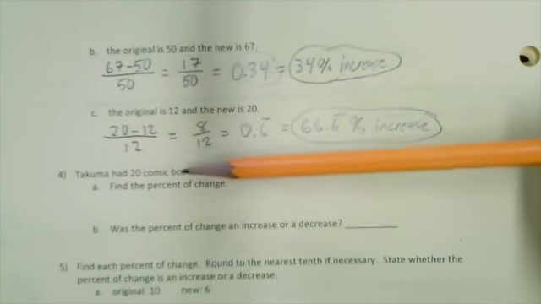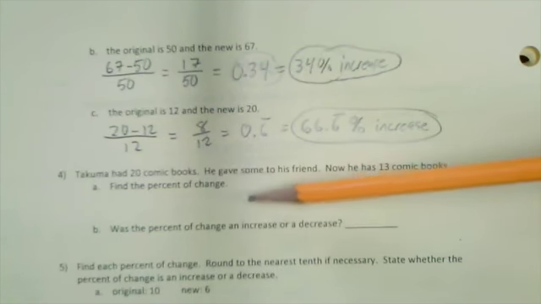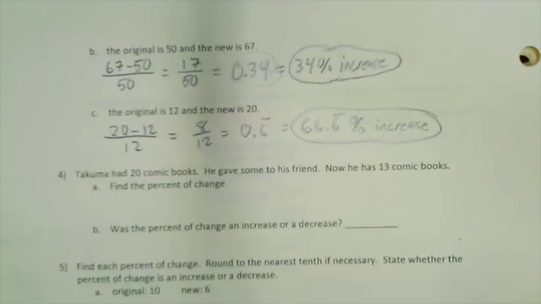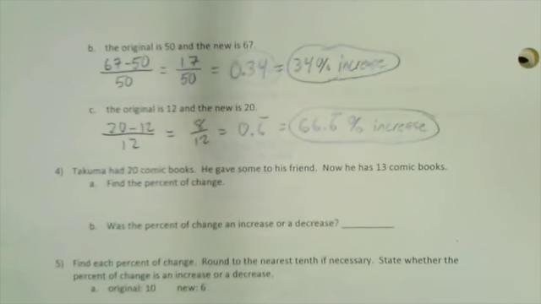Now I'm going to ask you to do number 4 on a sticky note and then do number 5 on the packet here and compare your answers here.